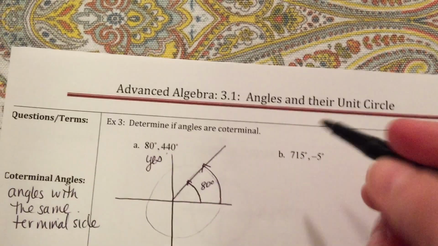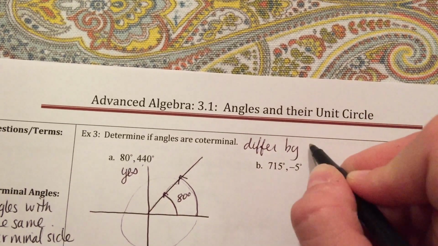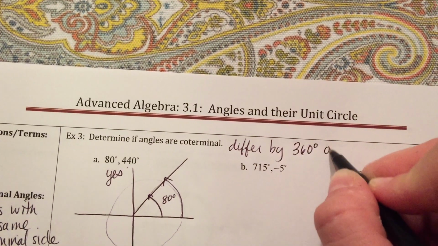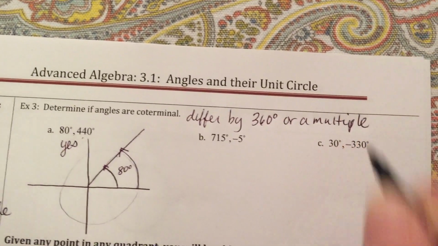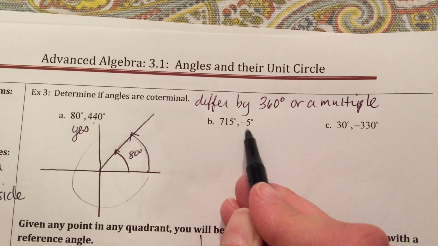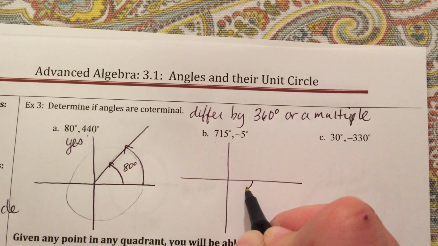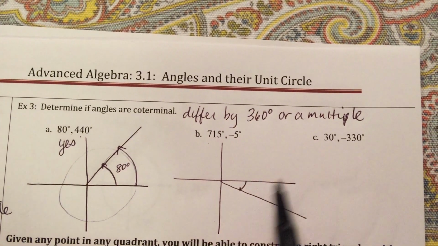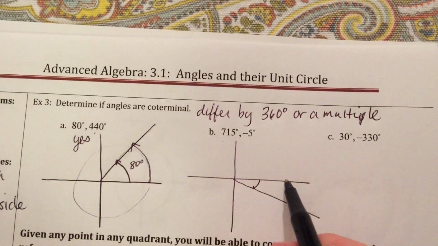And if you can see, coterminal angles differ by 360 degrees or a multiple of 360 degrees. So 720 degrees, and so on. So again, are these coterminal or not? If I go negative 5 degrees, it would be right here. Is that the same as that rotation of 715 degrees?